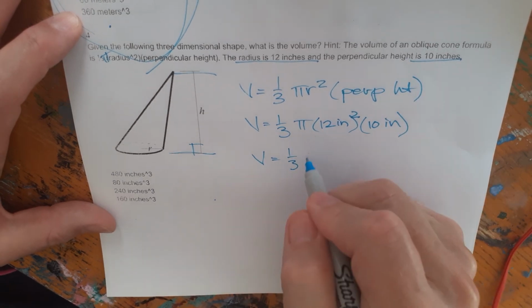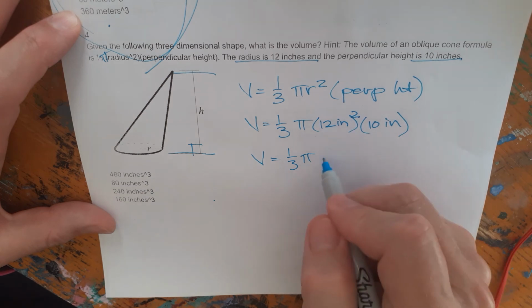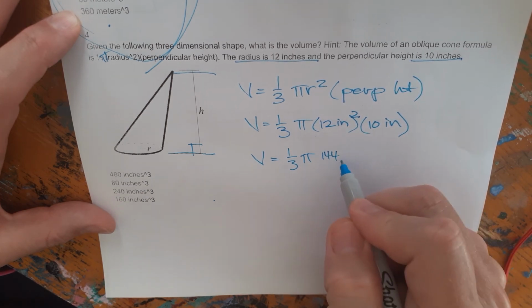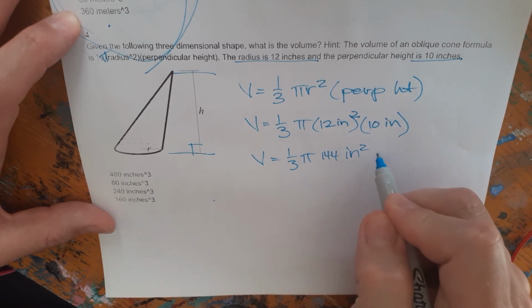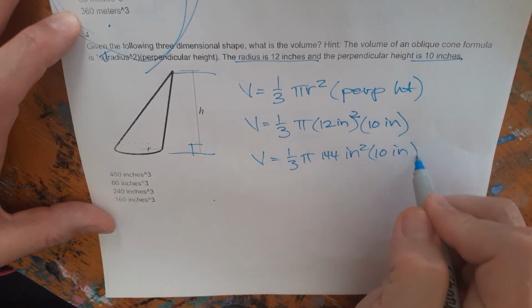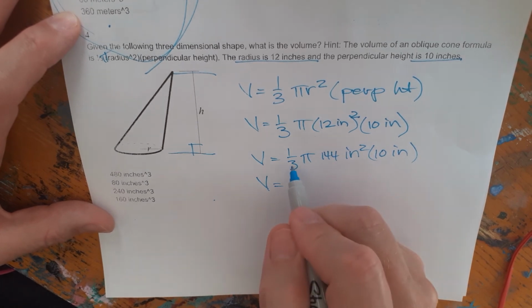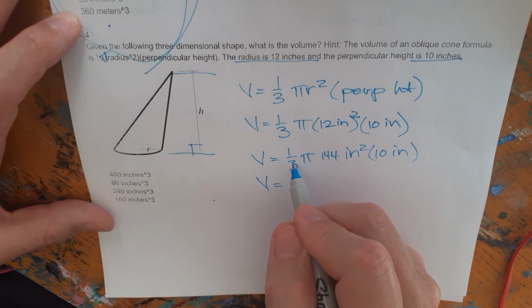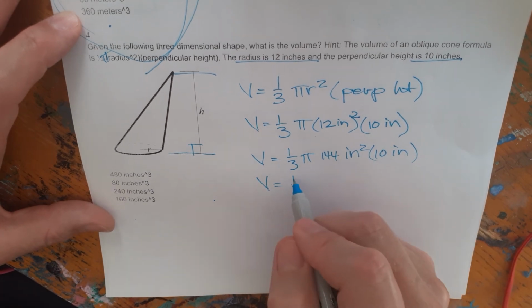1/3 pi, 144. That's 12 squared is 144. Inches squared is inches squared. There's still a 10 inches in here times. So V equals 1/3. Let's do 144 divided by 3. We already said was 48, if you remember from our prior calculation, and we can just put it back in the calculator if we need to. Times 10 was 480.